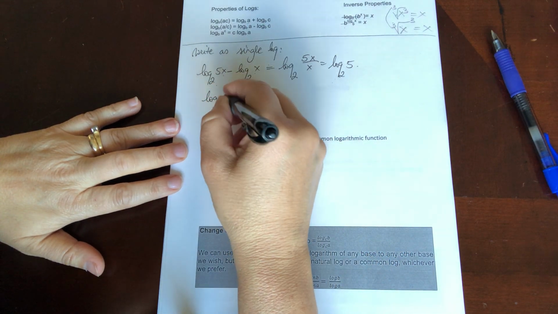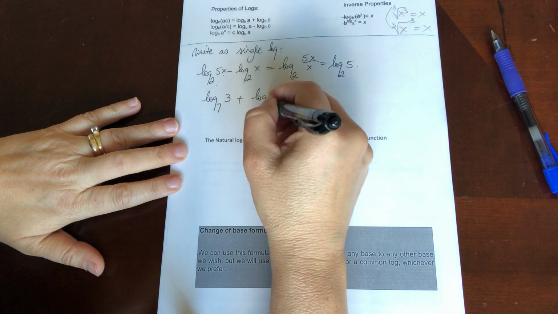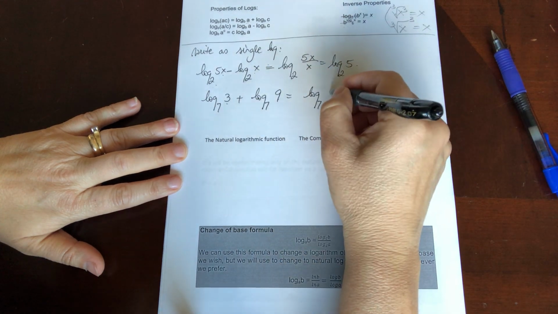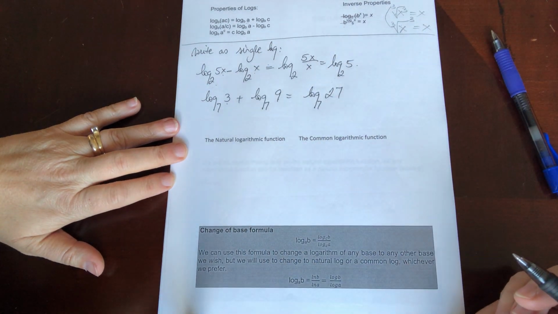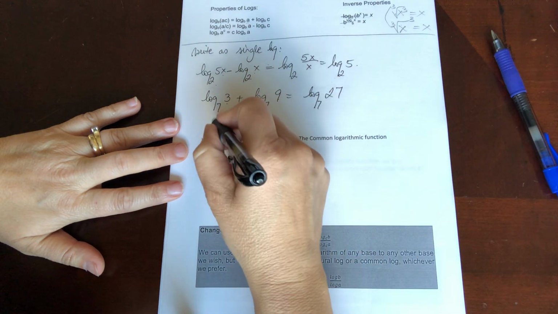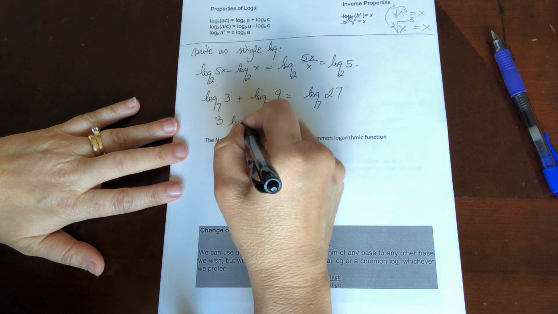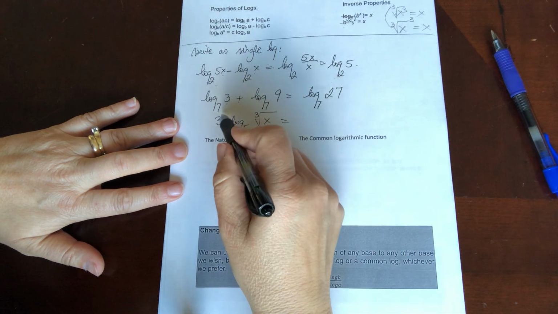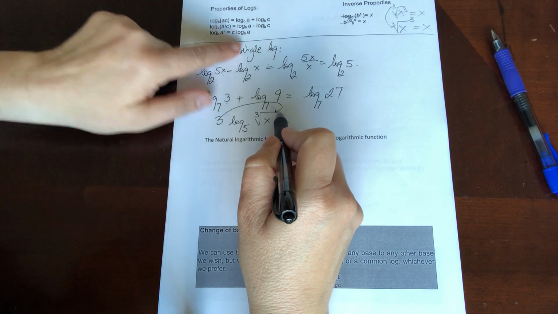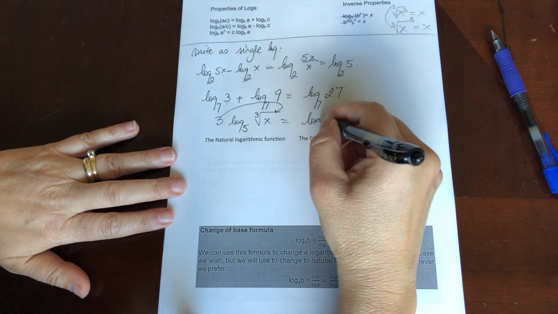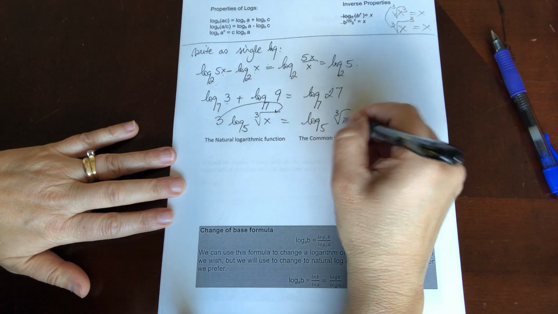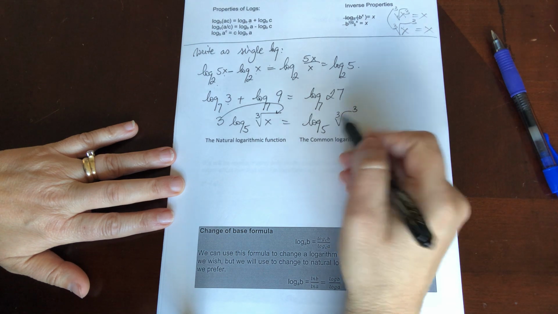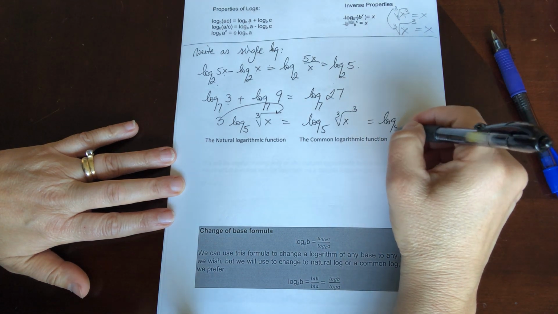Log with base 7 of 3 plus log with base 7 of 9, what do you get to do with these logs? Well, you get to multiply their insides, and you get log with base 7 of 27. Let's see, what about this problem here? 3 log with base 5 of the cube root of x. So what do you get to do with this? Well, this 3 comes up here as an exponent according to the last rule. So it got put up as an exponent, and just as we said, what does a cube and a cube root do? They cancel each other out, okay?